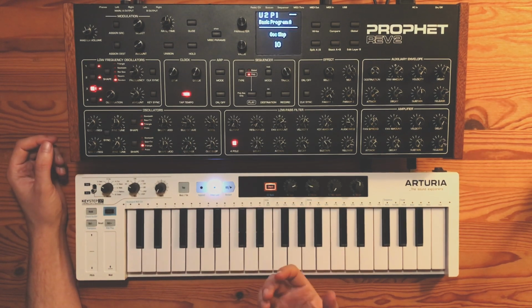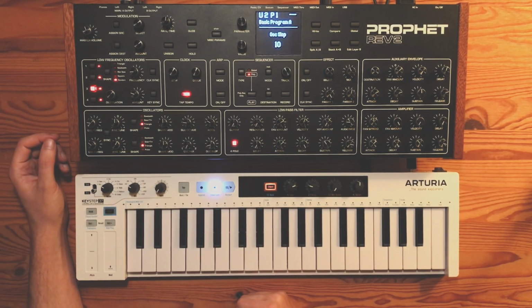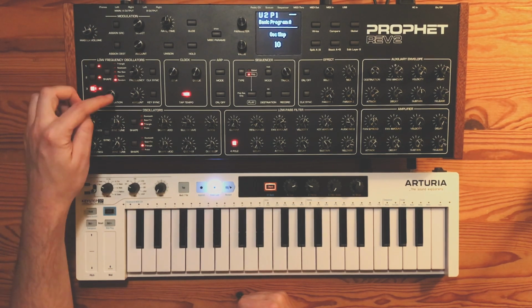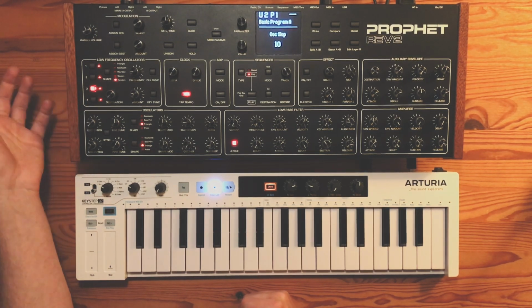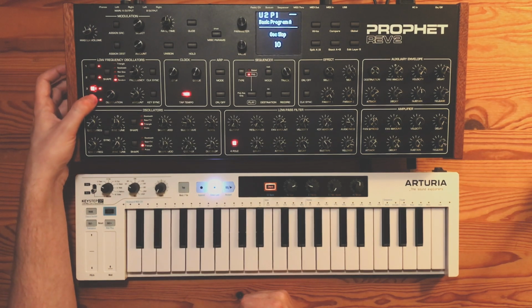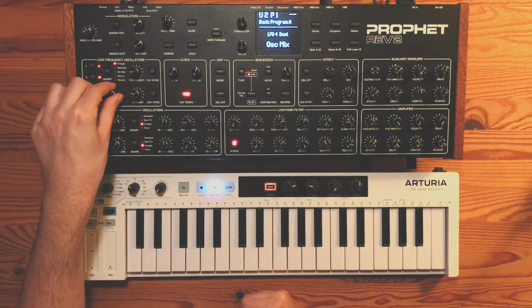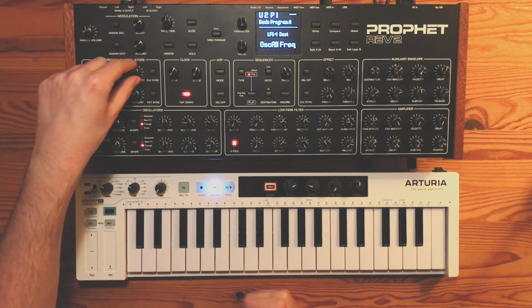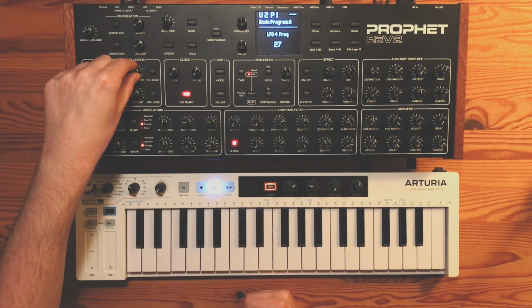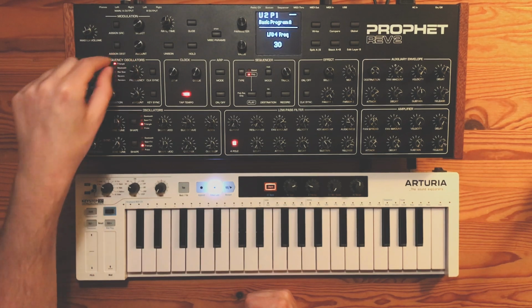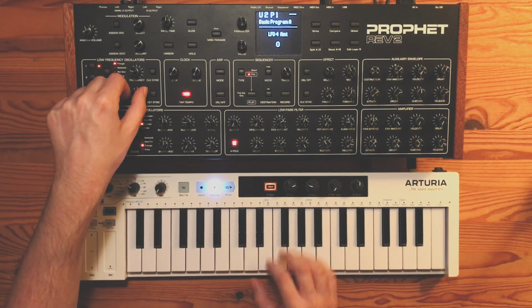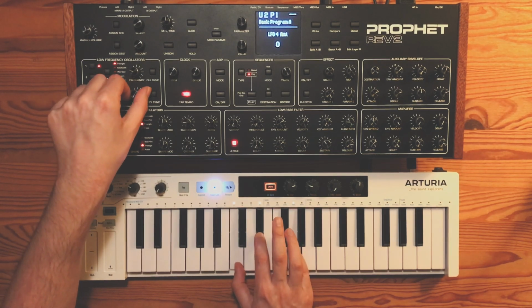Now we'll use one more form of pitch modulation, and for this we'll use the fourth LFO with the destination set to the frequency of all oscillators. The shape we'll leave at triangle. The frequency we'll set to 30, and we only need a low amount for this because it gets quite extreme very fast.